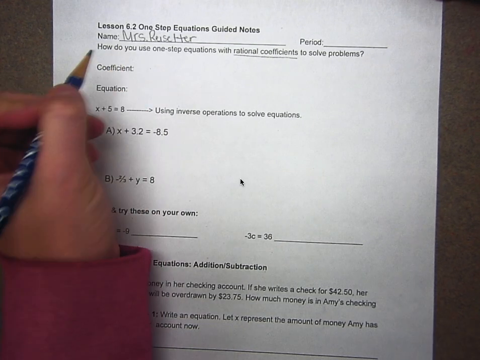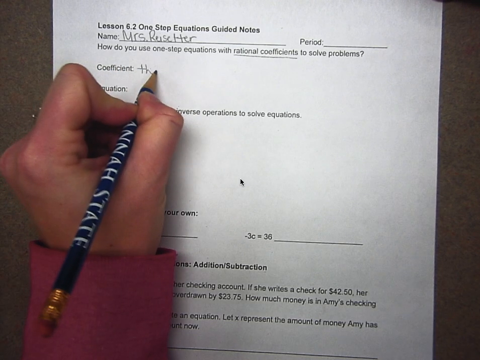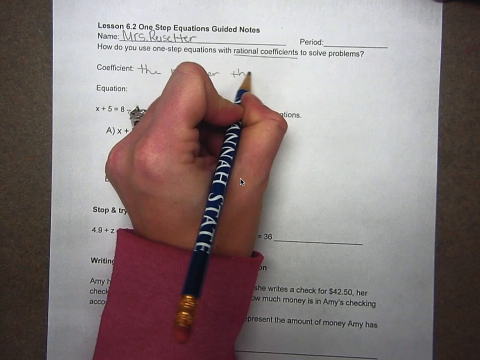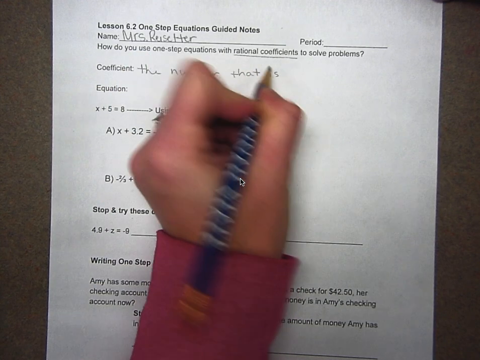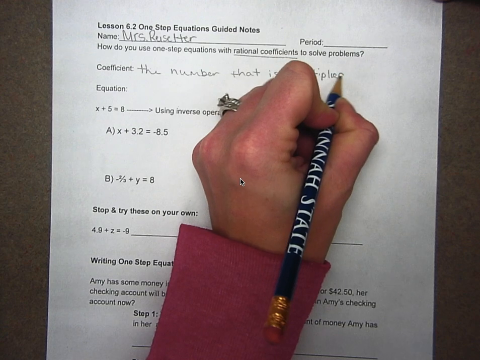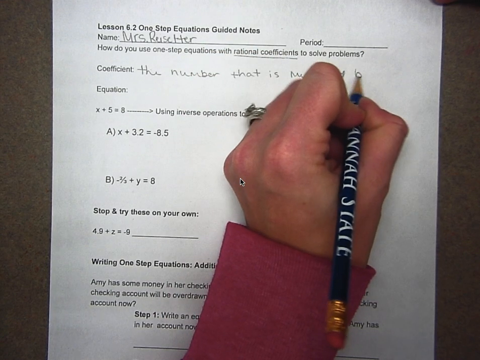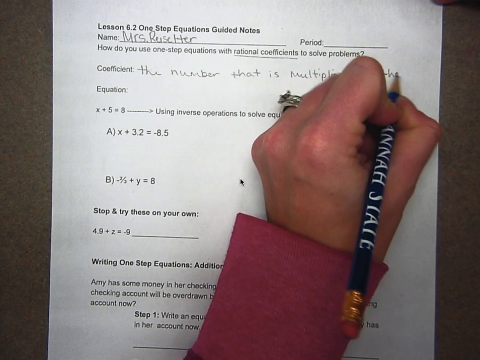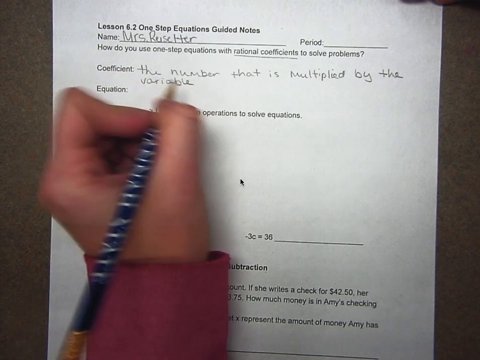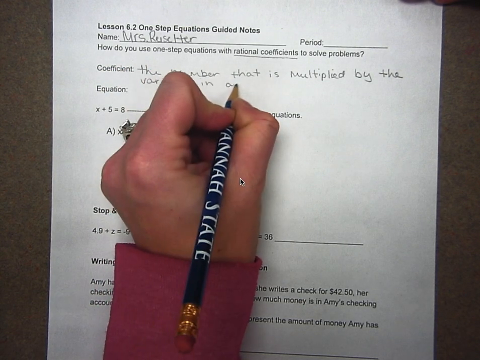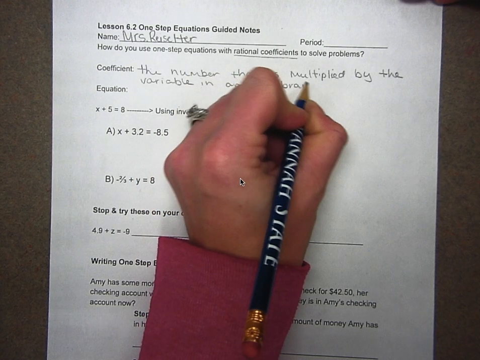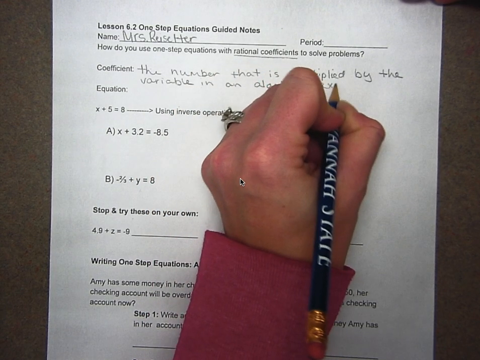By definition, a coefficient is the number that is multiplied by the variable in an algebraic expression.